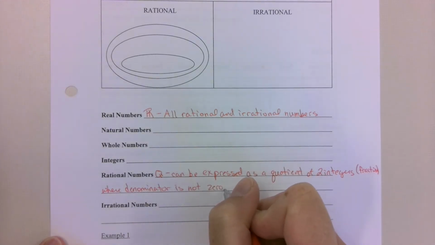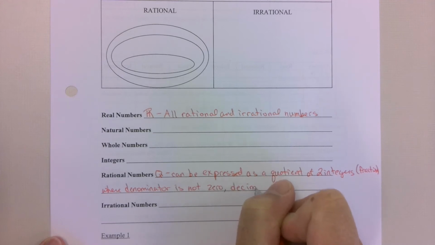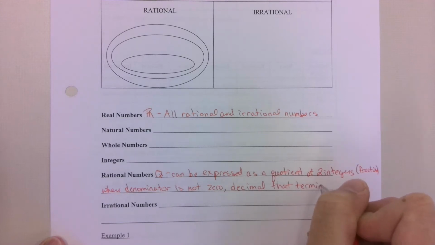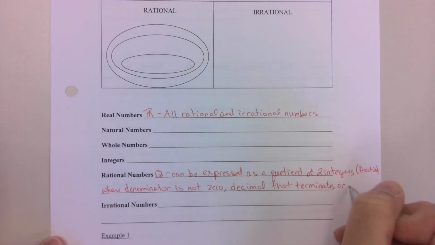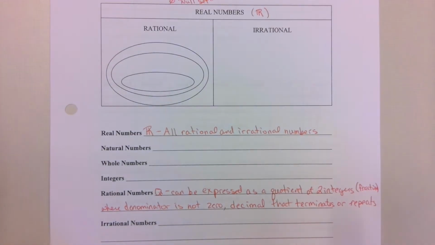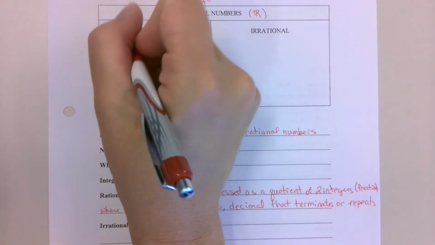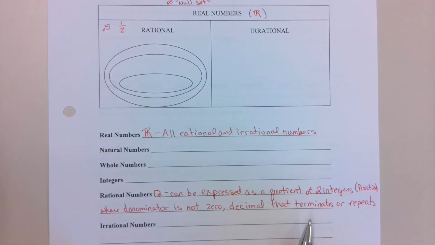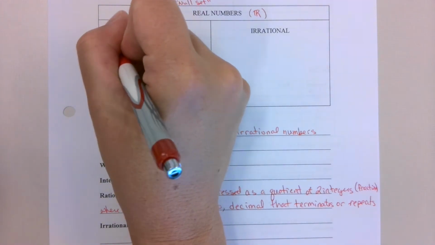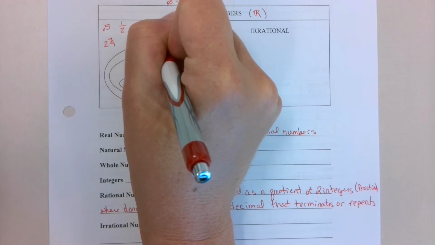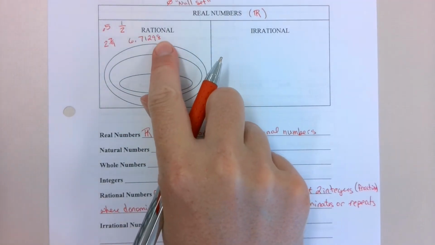It can also be a decimal that terminates, meaning it ends, or repeats. So some examples of rational numbers. 0.5 is a rational number. It's a decimal that terminates. It can also be written as a fraction. Any decimal that terminates or repeats can be written as a fraction. It could be something like 2 7/9. It could be 6.71298. As long as it ends, it is rational.